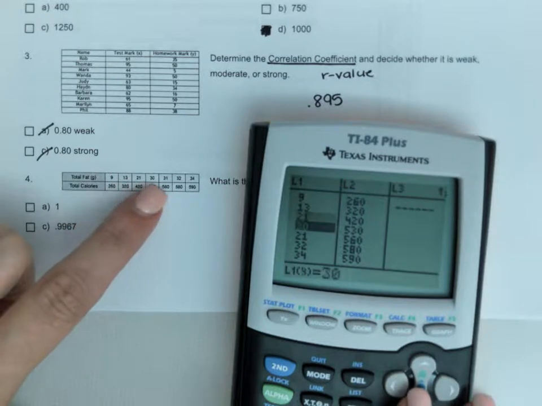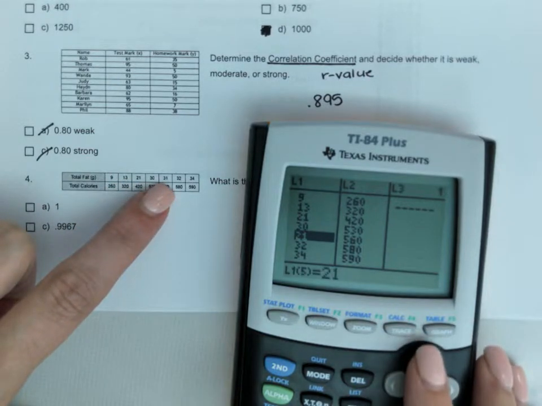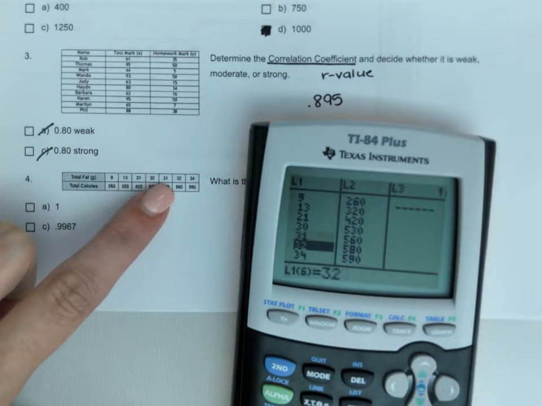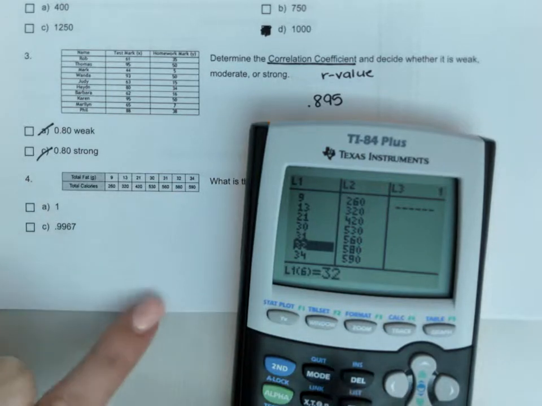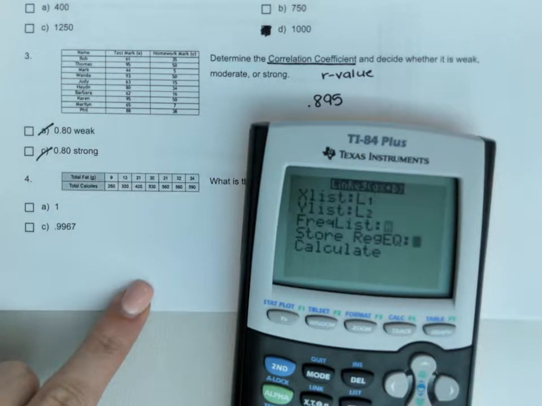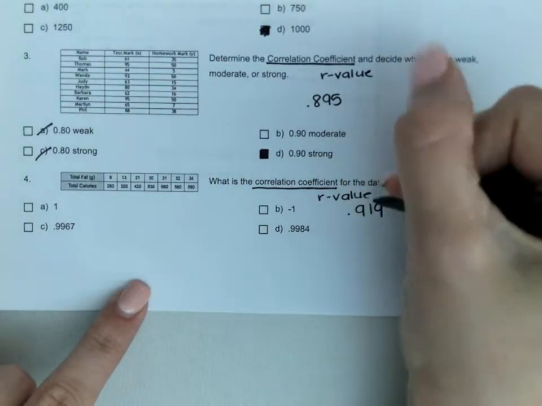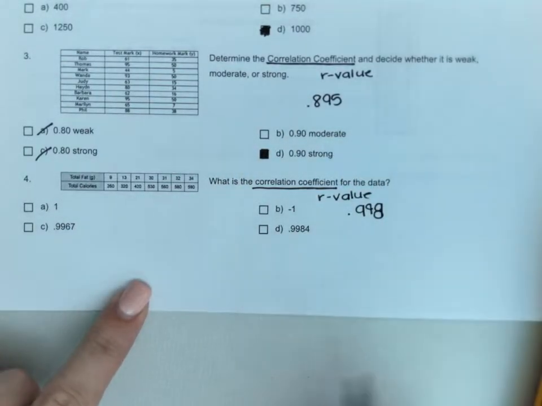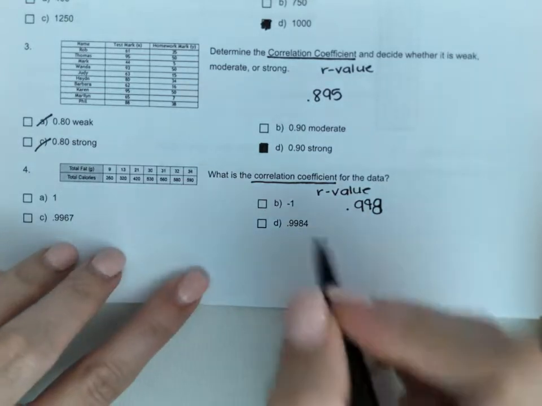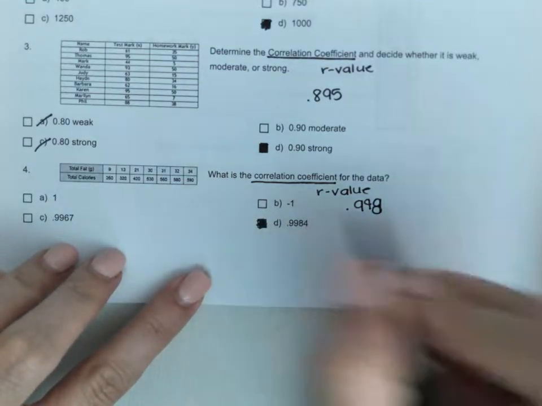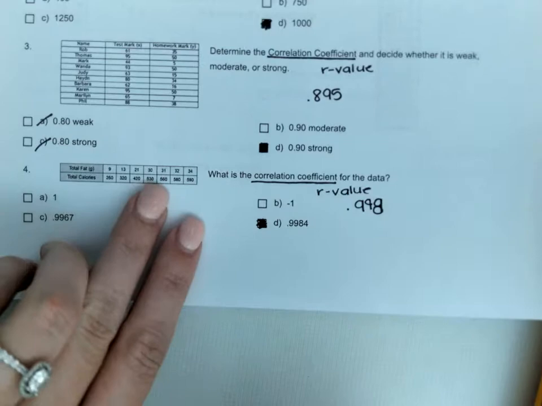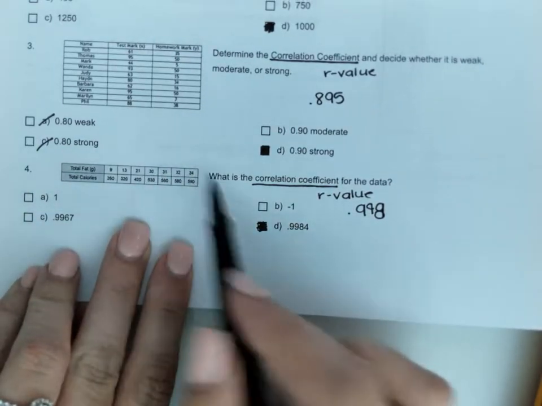13, 21, 30. This is a 31, not a 21. 32, 34. Let's try again. Stat Right 4. Now I got 0.998. There it is, 0.9984. So be very careful when you're typing in the data to make sure it's all typed in correctly.